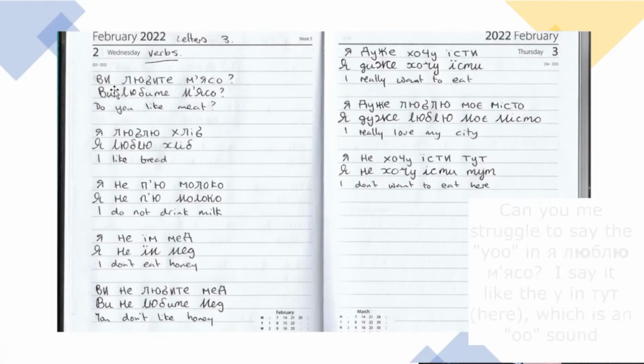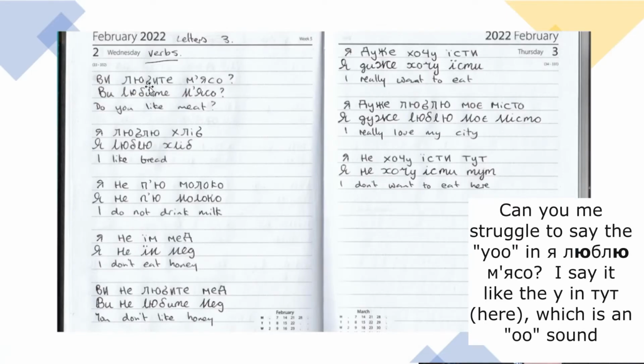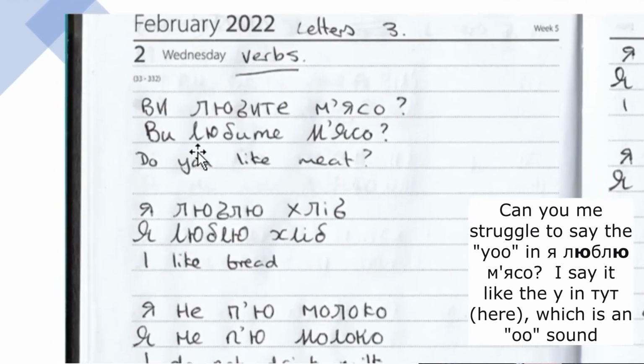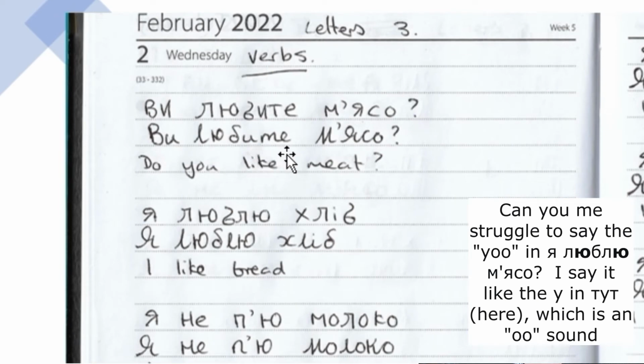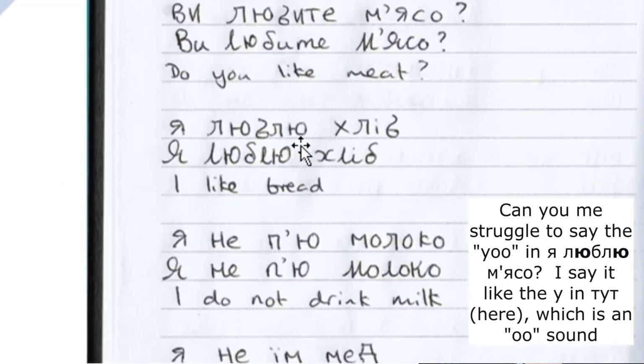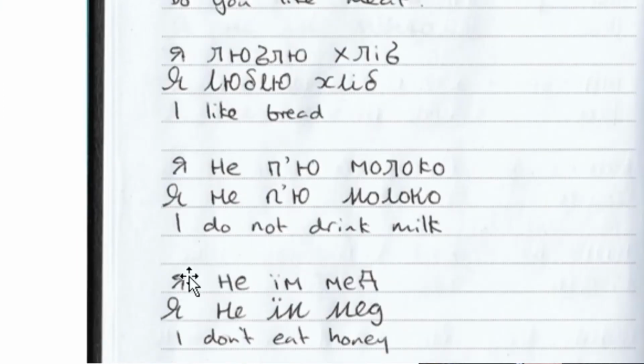So here are some verbs that I found in letters 3. Vi lubite miaso. Do you like meat? Ja lublю chlib. I like bread. Ja ne piju moloko. I do not drink milk.